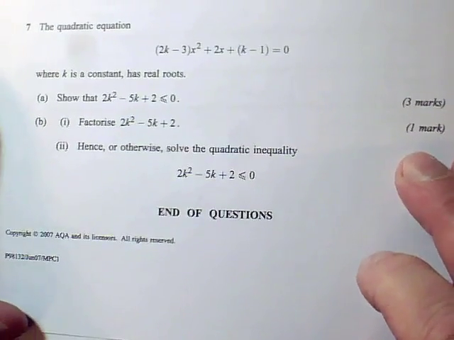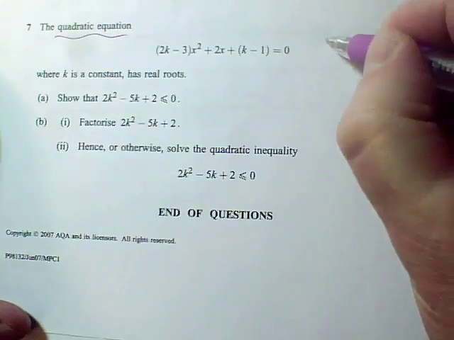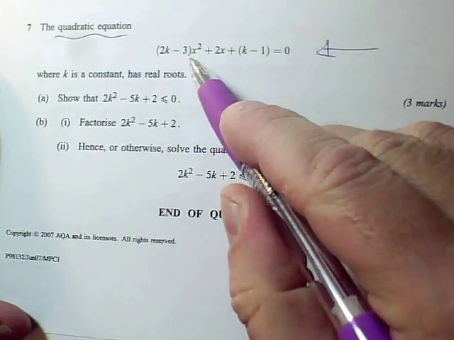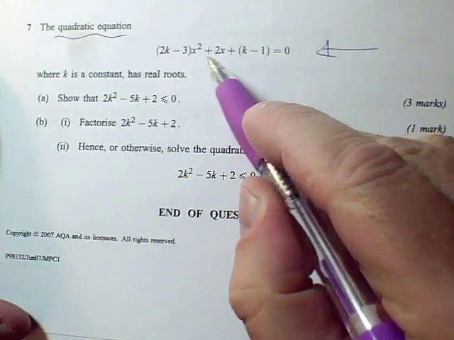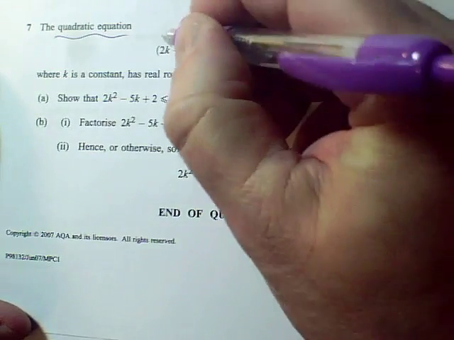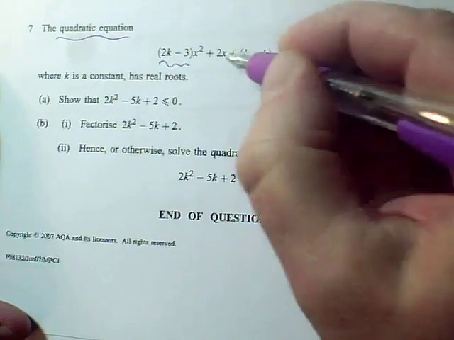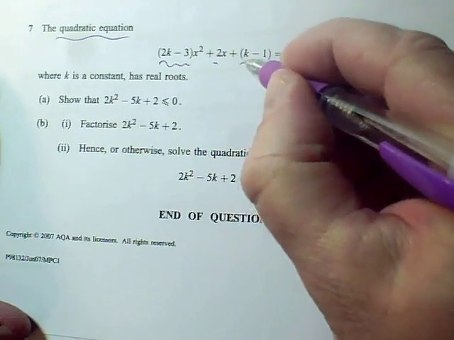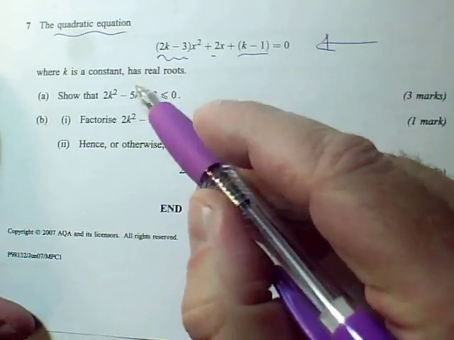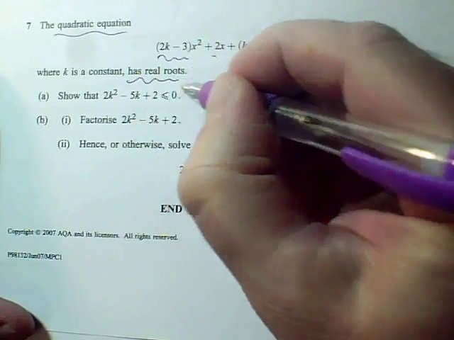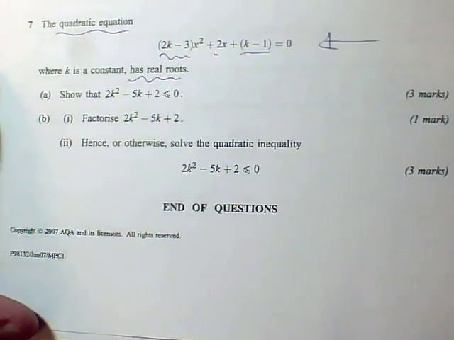Okay, we have got a quadratic equation. Here it is. Notice that the variable is x, so we've got x squared and x's and numbers, but those numbers have got coefficients with k's in. Okay, so it has real roots. As soon as you see it has real roots, that's a trigger.